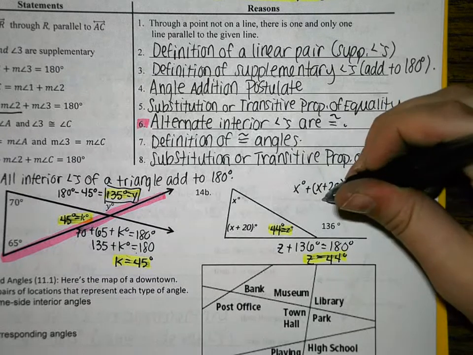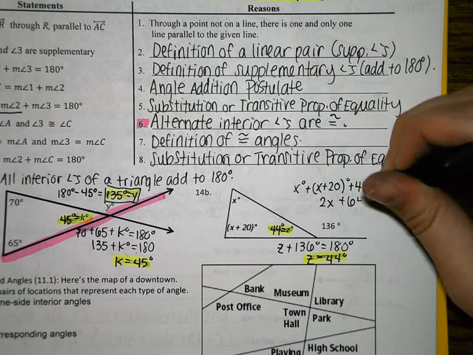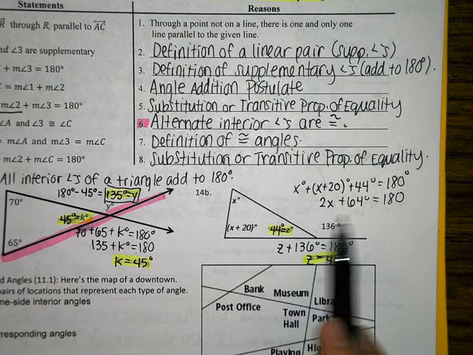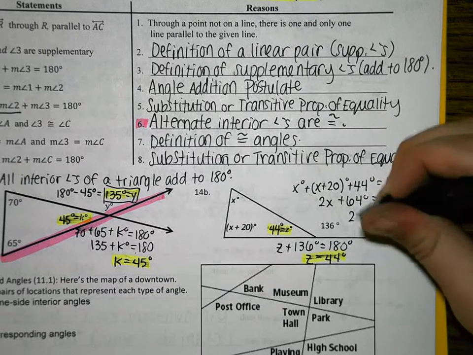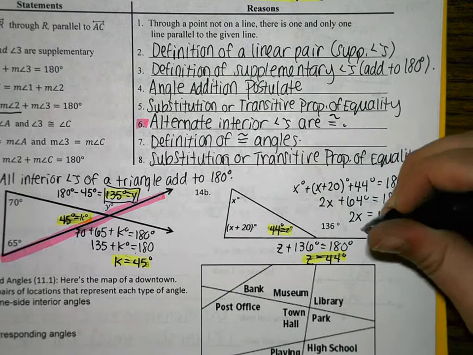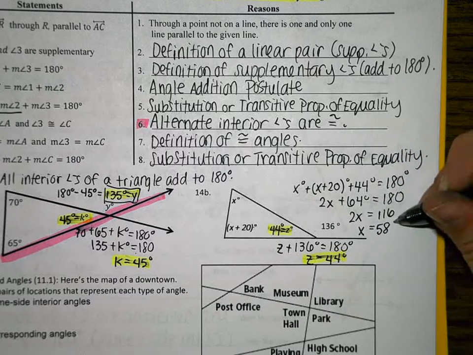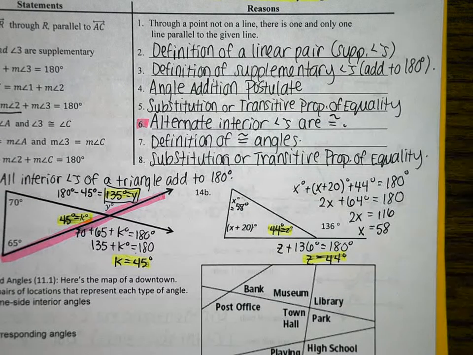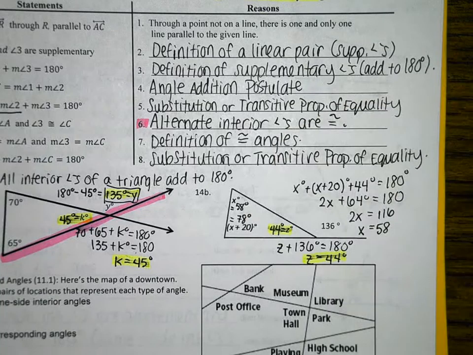So x plus x is 2x. 20 plus 44 is 64. So to isolate x, now that all the terms are combined, subtract 64, then we'll divide by 2. So we get 2x is equal to 116. X is equal to 58. So when you plug that in, x is 58 degrees, and then 58 plus 20 is going to give us 78 degrees for our other angle.